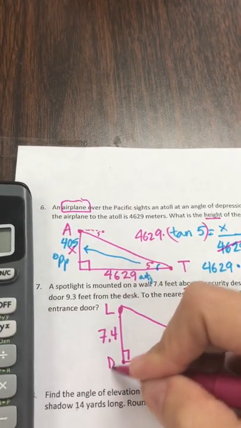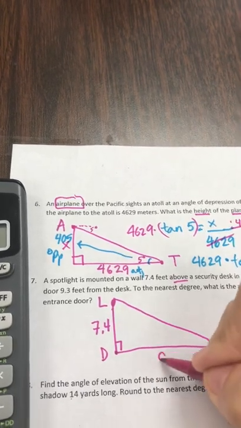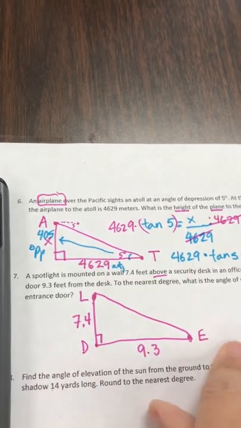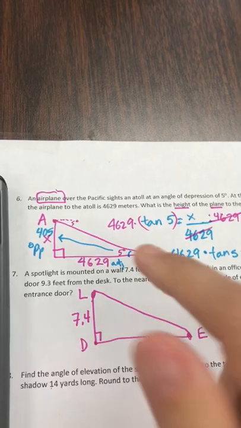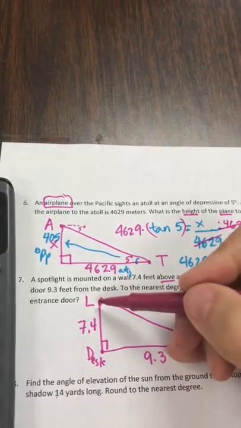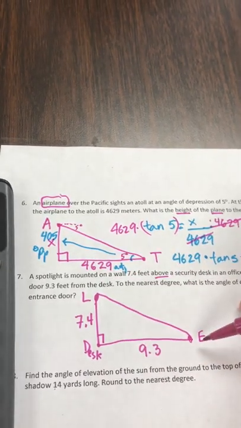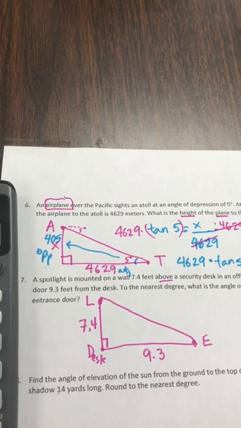So it sounds like here's my desk and here's my entrance door, and it's 9.3 feet between the desk and the entrance door. This is my desk. Okay. So here's my spotlight above the desk and the entrance door, and the light is shining down at the bottom of the entrance door.